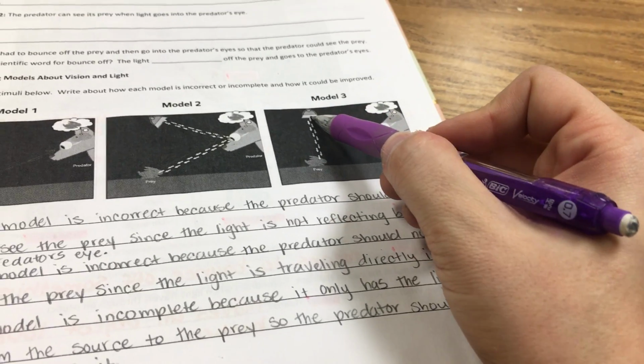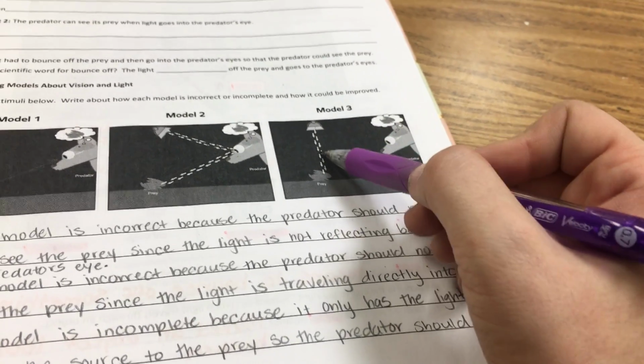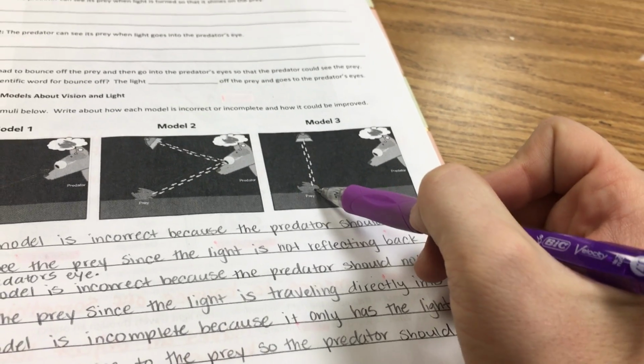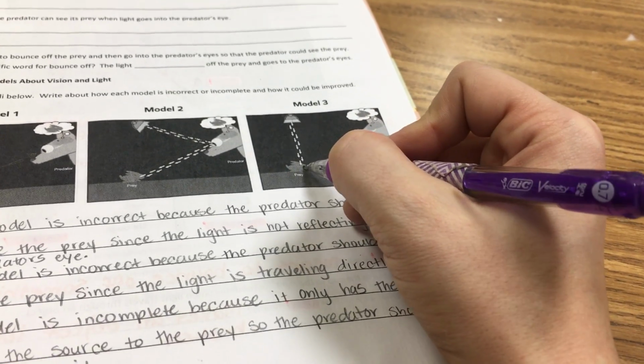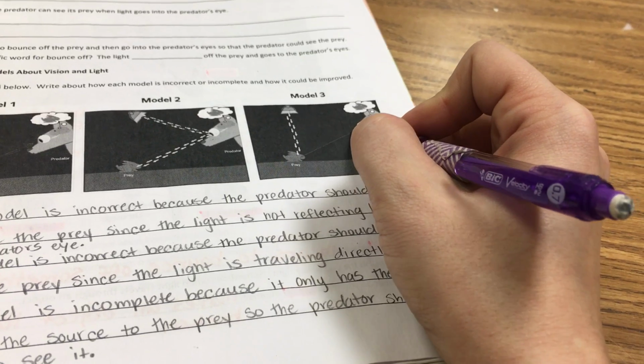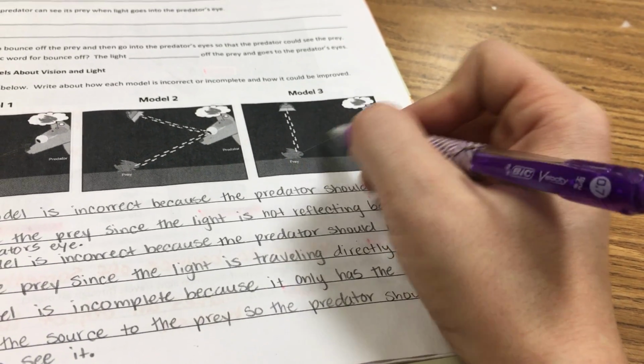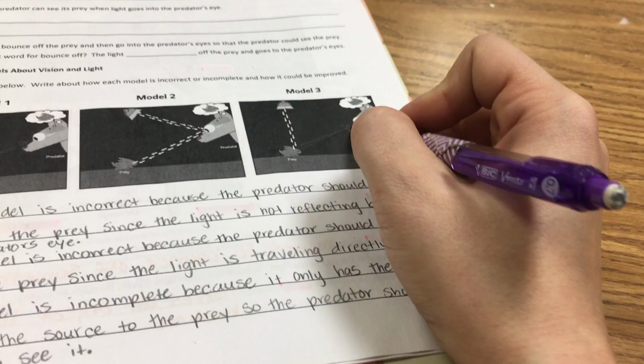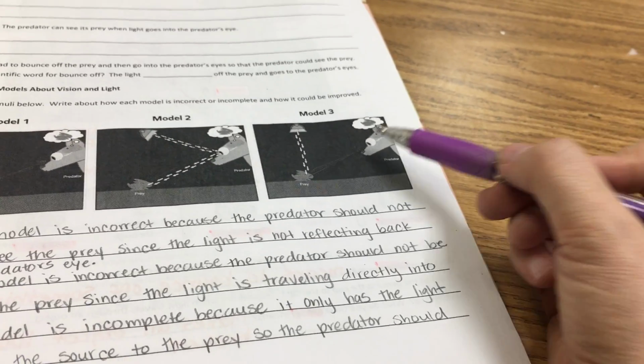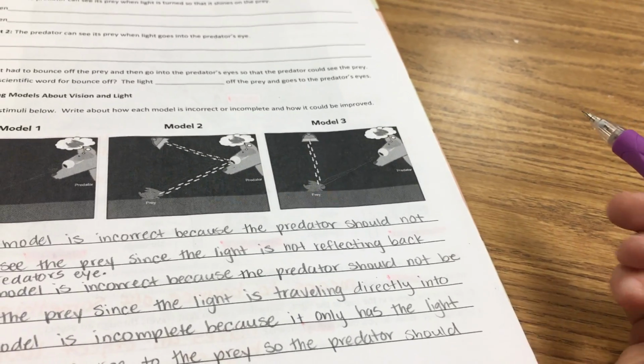So how can we correct Model 3? Well, all we have to do is we know that the light shines down from the source onto the prey. It reflects off the prey and goes into the eye. So all we had to do was draw this extra arrow to prove that the predator could see the prey. Alright, flip to your last part.